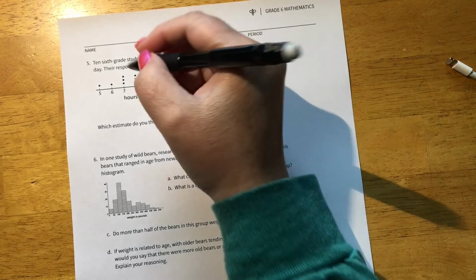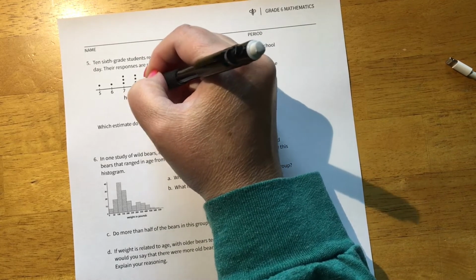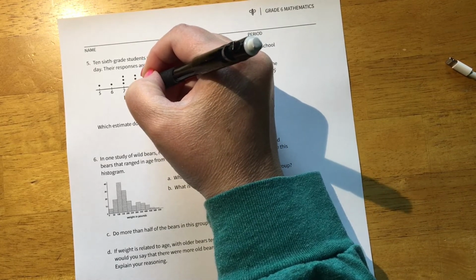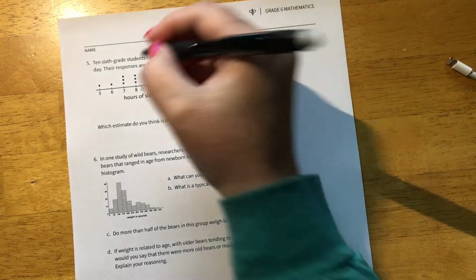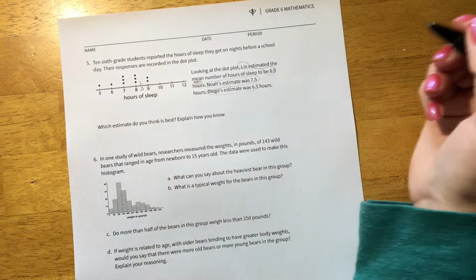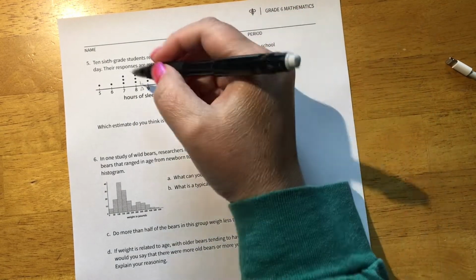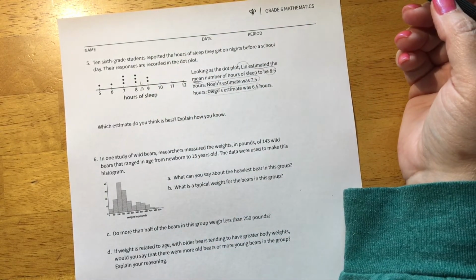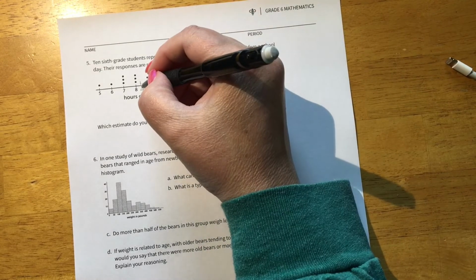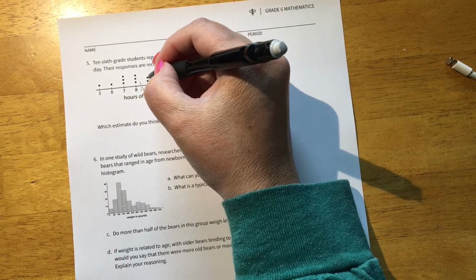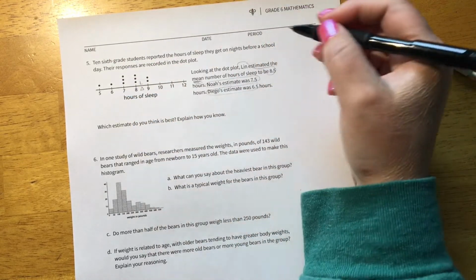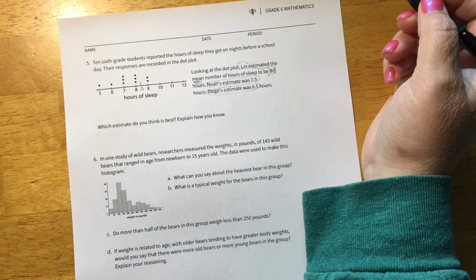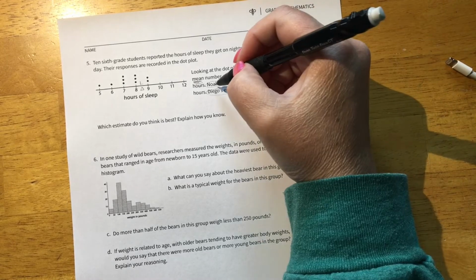Lynn says 8.5. Well, 8.5 is exactly halfway between 8 and 9. Right? So that's where Lynn says. So I'm going to label that with a Lynn, L. Noah, what do we think about Lynn? Do we think that's a good center? Well, to the right of Lynn's guess, there's only 2 dots. And to the left of Lynn's guess, there's a lot more than 2 dots. I don't think Lynn is right. What do you think? Let's see about Noah.